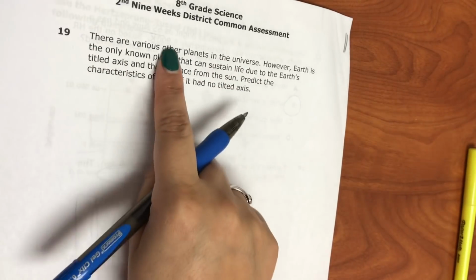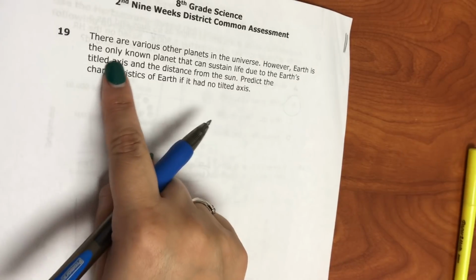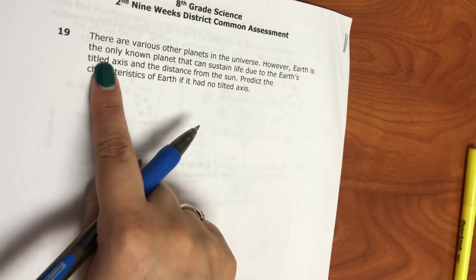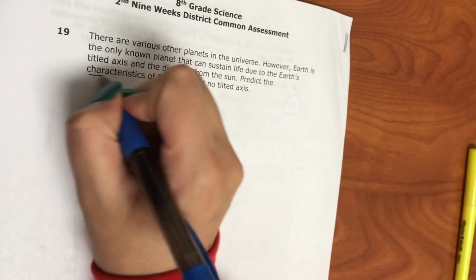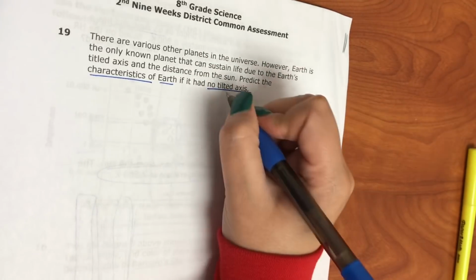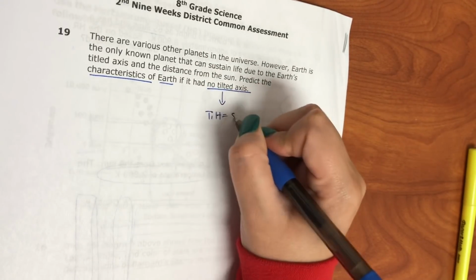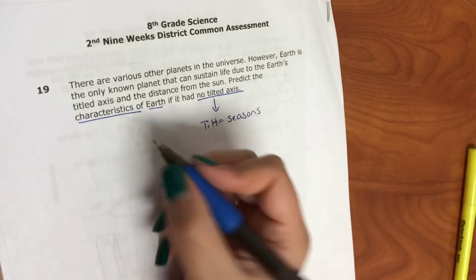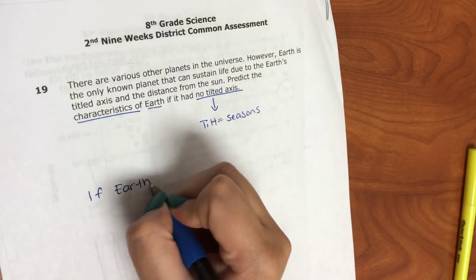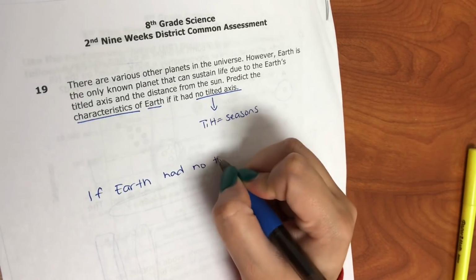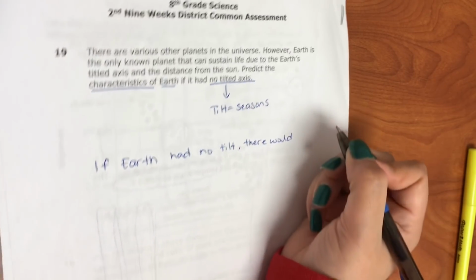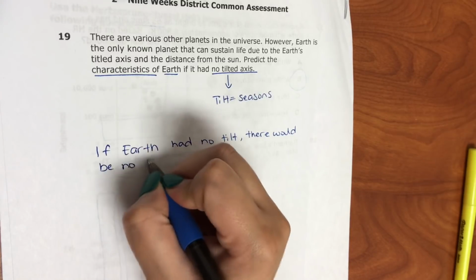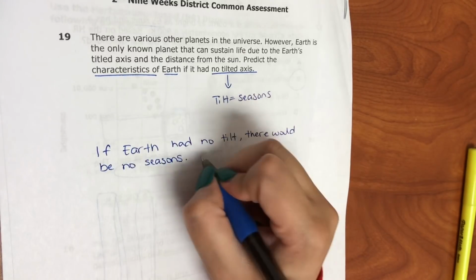And number 19. There are various other planets in the universe. However, Earth is the only known planet that can sustain life due to Earth's tilted axis and the distance from the sun. Predict the characteristics of Earth if it had no tilted axis. You have to know that the tilt causes the seasons. If Earth had no tilt, there would be no seasons.